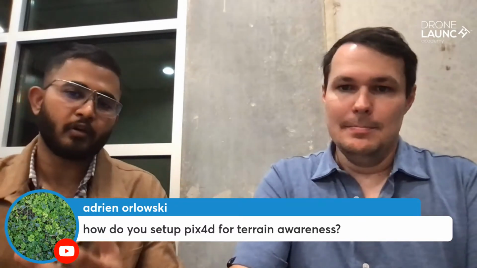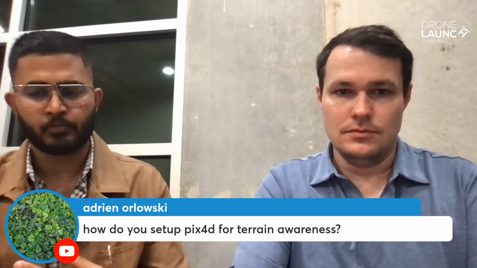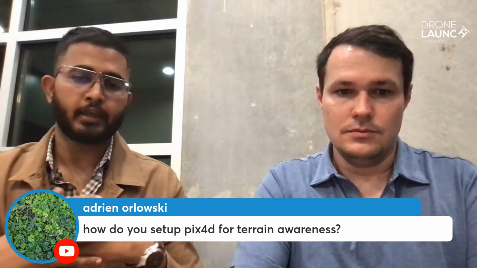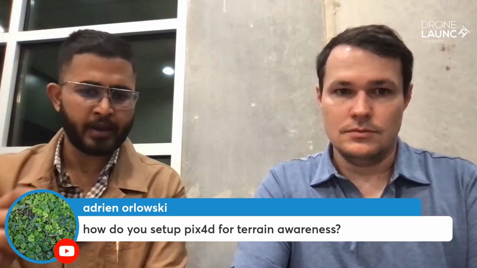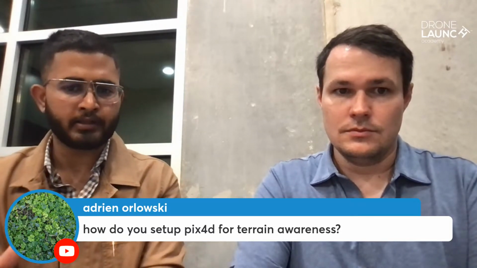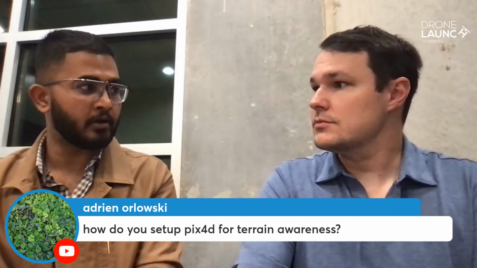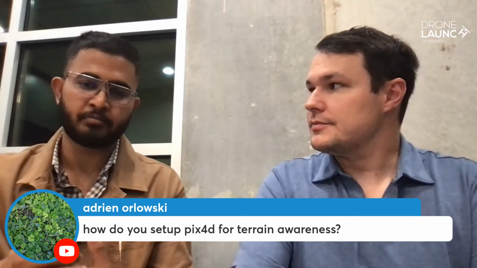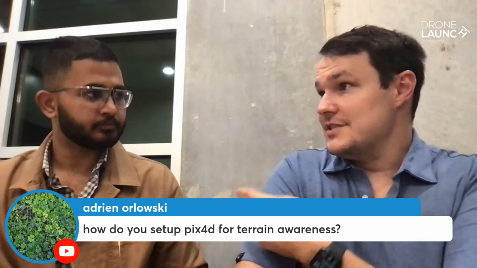Yes, and if you're flying very low, for example, for some agriculture process, you have to fly your drone very low, and for terrain awareness there is an additional device that goes on your drone. It's called an altimeter. It actually measures the distance between the ground and the drone. But I think it's more for very advanced applications.